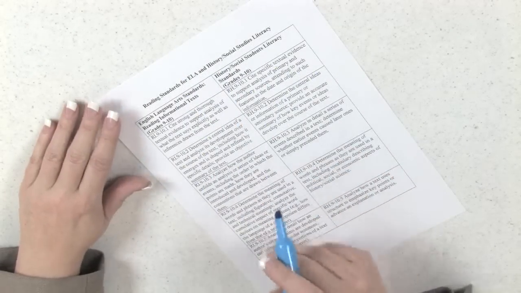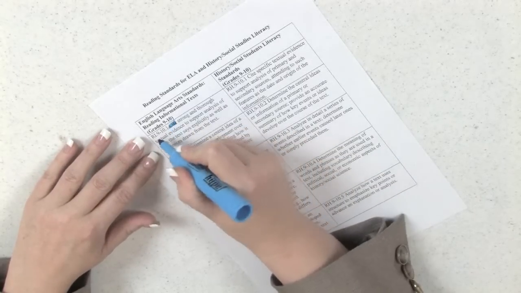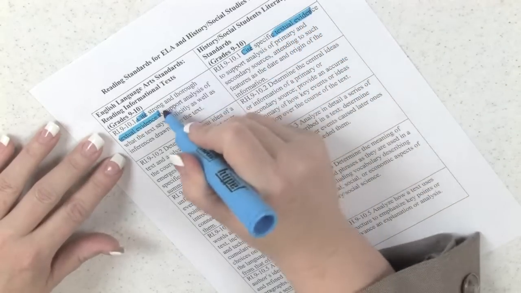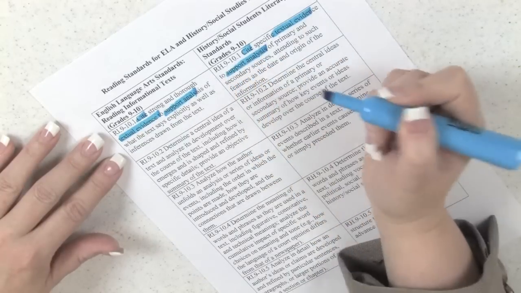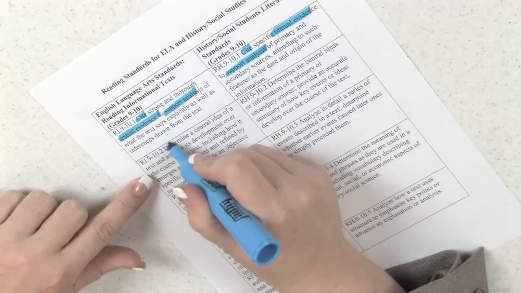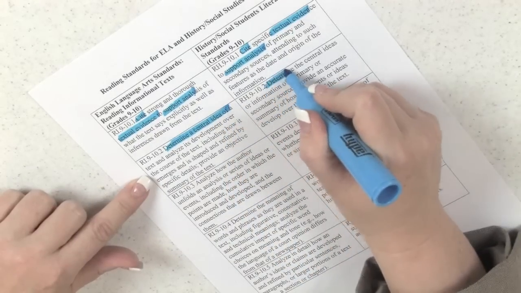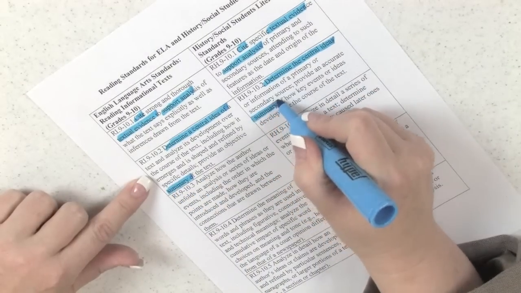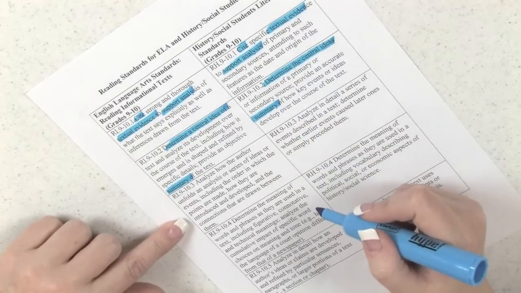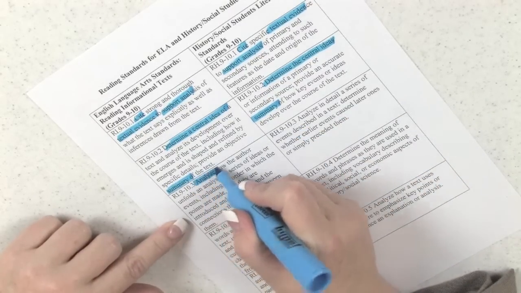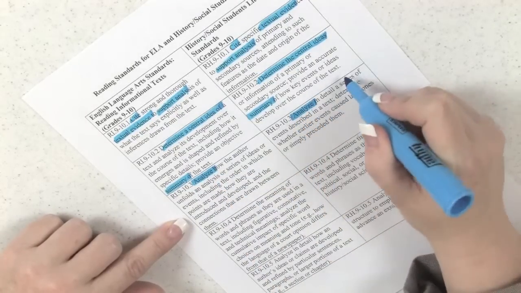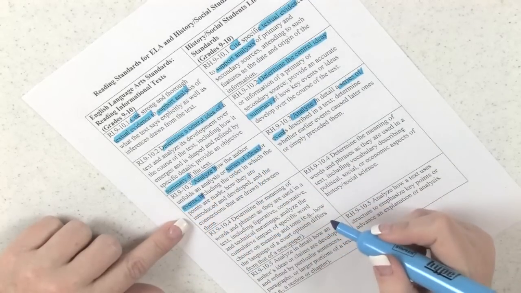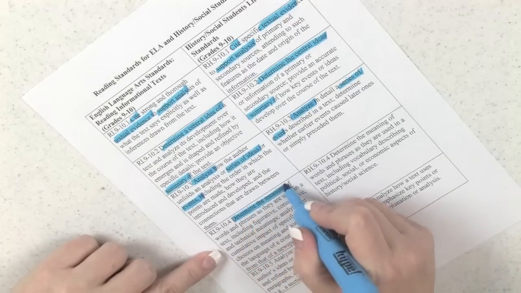For example, on the first standard, we highlight the common words cite textual evidence and support analysis. In the second standard, we're going to highlight determine a central idea and summary. In the third standard, we're going to look at the phrase analyze and series of ideas and events. In the fourth standard, we would want to highlight the phrase determine the meaning of words and phrases.